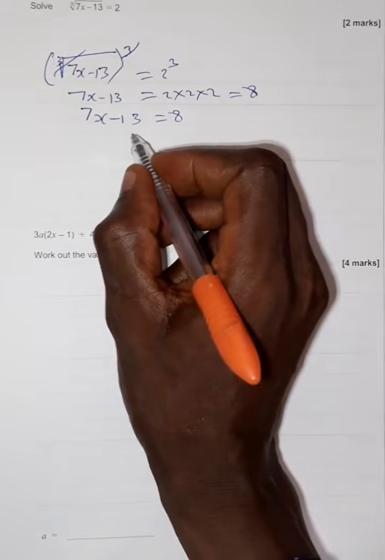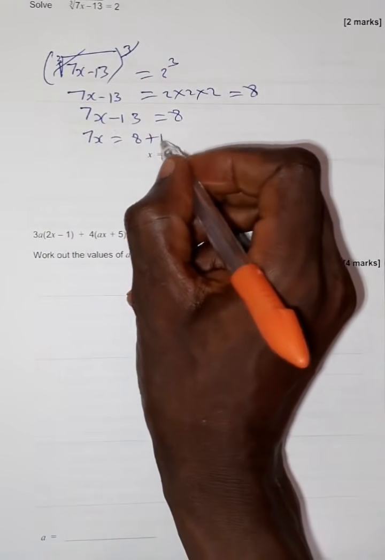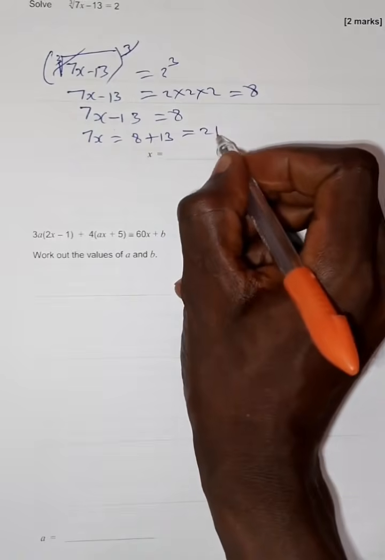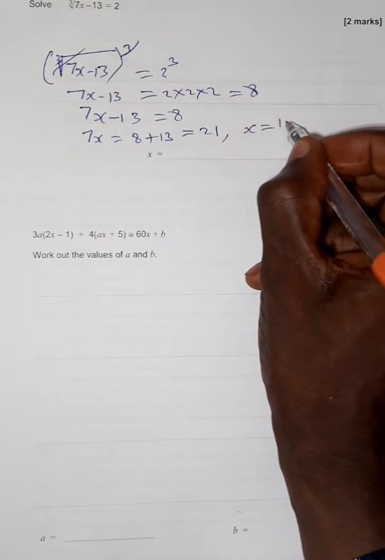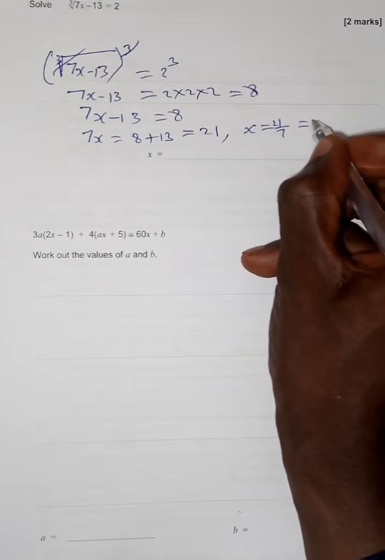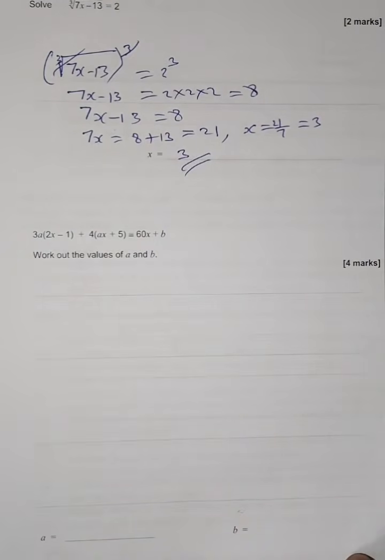We collect like terms. So when we collect like terms, this will be 7x equal to 8 plus 13, and then this will give us 21. So when we divide both sides by 7, that will be 21 divided by 7, and then we have 3. So the answer here is 3. So this is actually fun. If you're solving this kind of question on GCE, this is how you tackle it step by step.